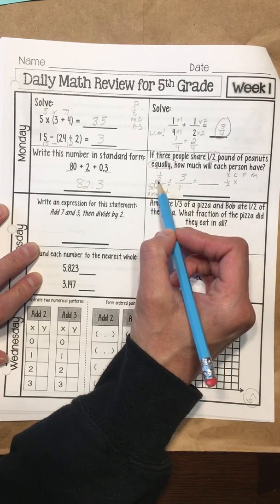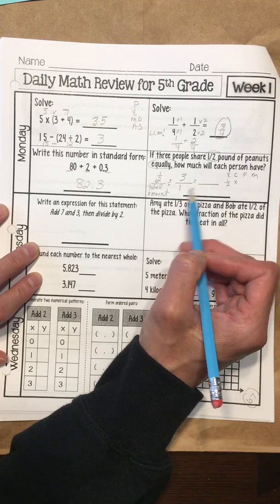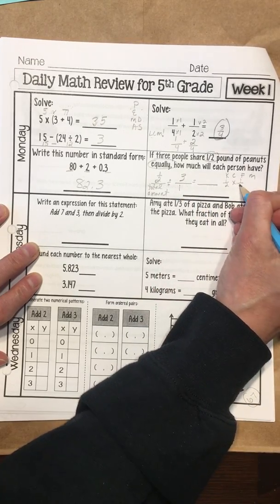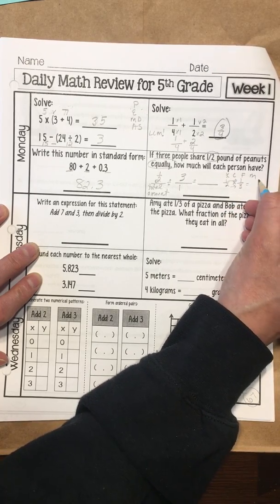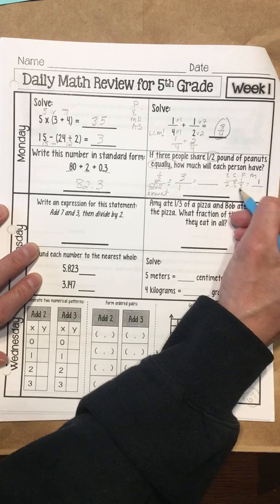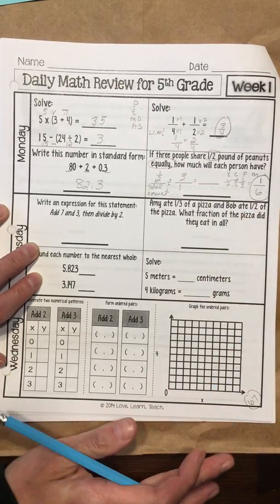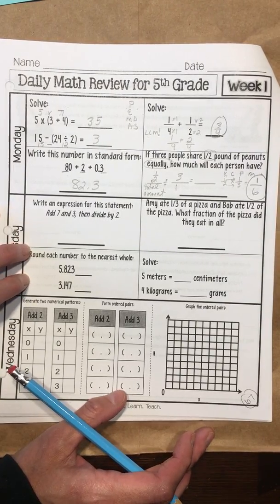We can't have a fraction in a whole number. But now for my flip, I have to flip it to the reciprocal. So this becomes 1/3. And now I multiply straight across. 1 times 1 is 1. 2 times 3 is 6. So how much will each person get? Each person will get 1/6 of the pound of peanuts.